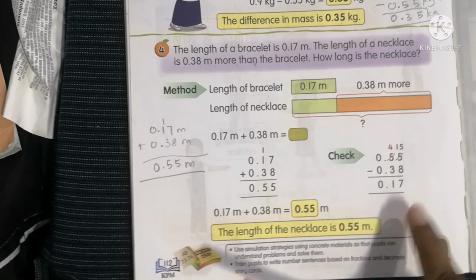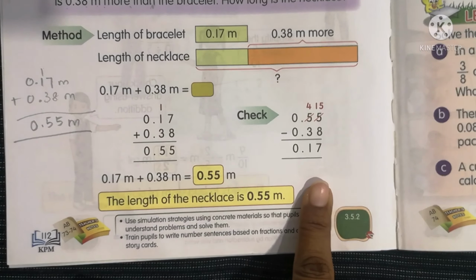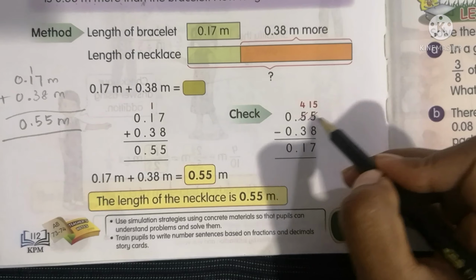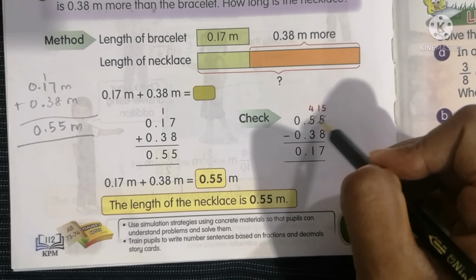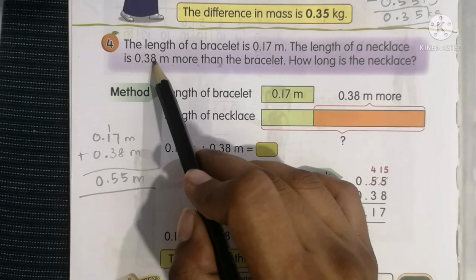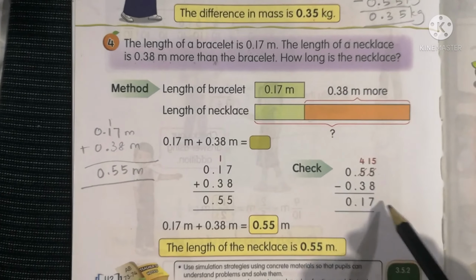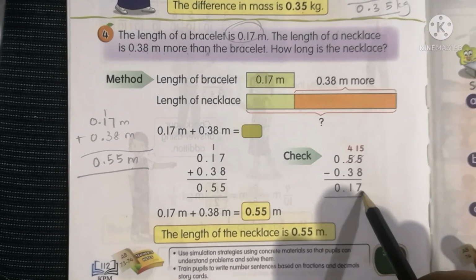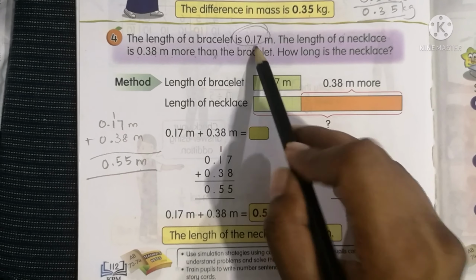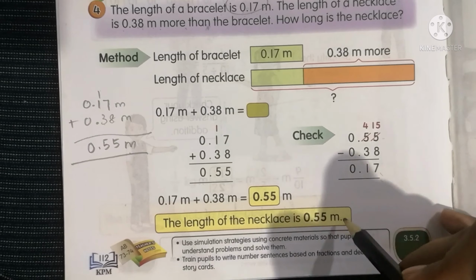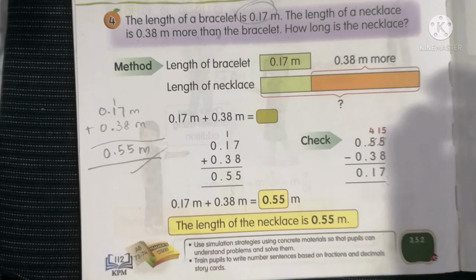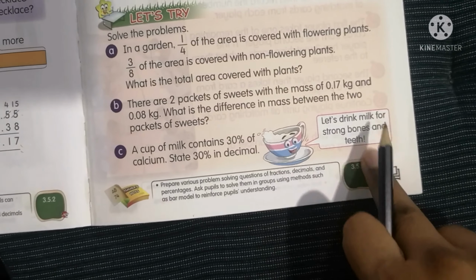The answer. So if you want to check back, how to check back? We can minus. They've already done it for you. So you write back the answer, 0.55 minus 0.38. This one. So you will get the first, this one, back. So if you get back this one, so that means your answer is correct. So the length of the necklace is 0.55 meter. Okay. So 113.